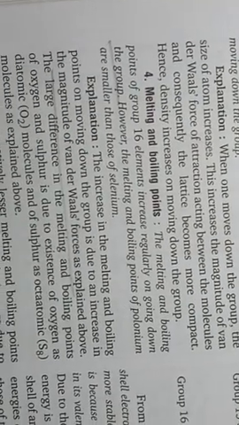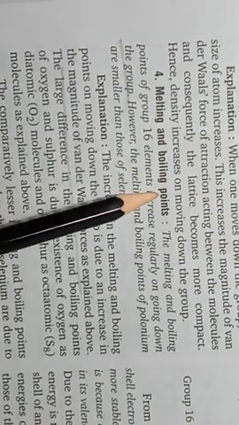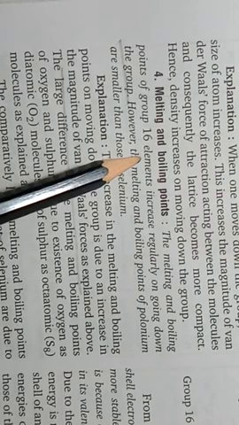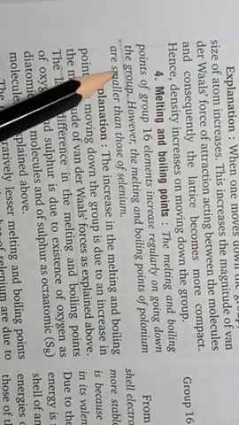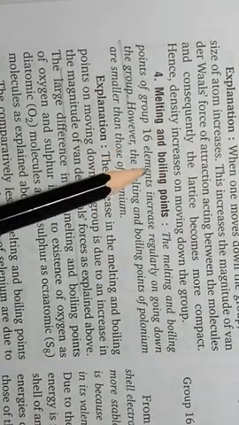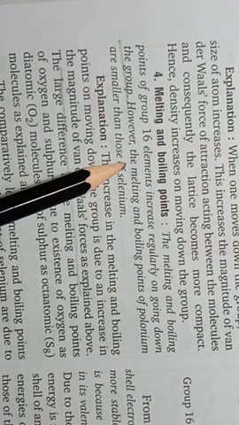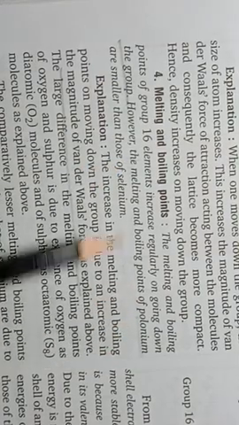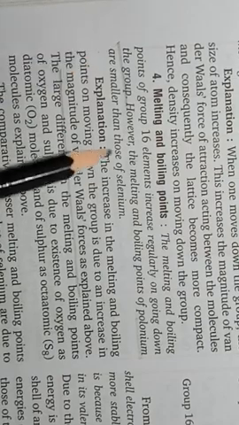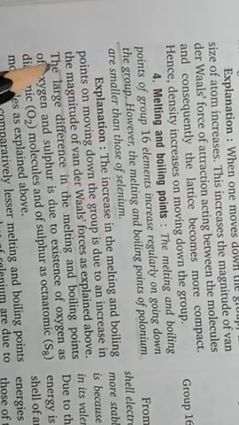The next property, melting and boiling points. These elements have a regular increase in melting and boiling point from up to down in the group. But exceptionally, the melting point of polonium is smaller than that of selenium.